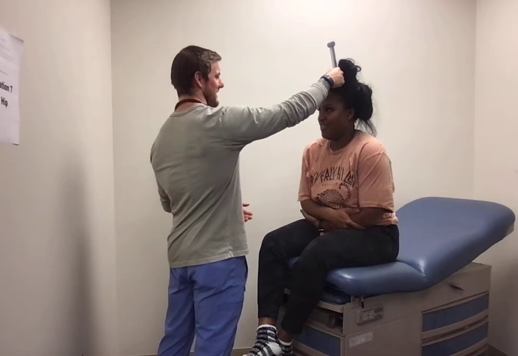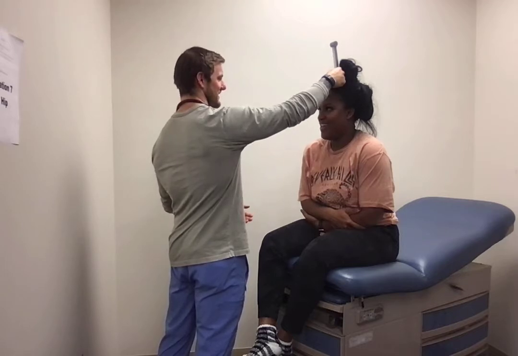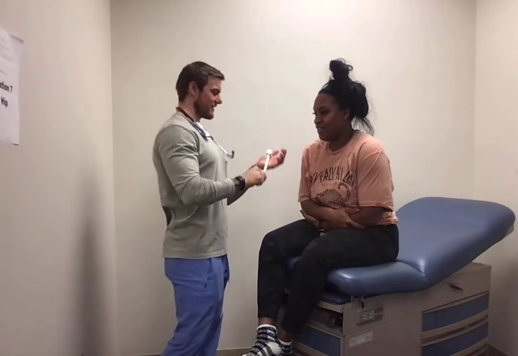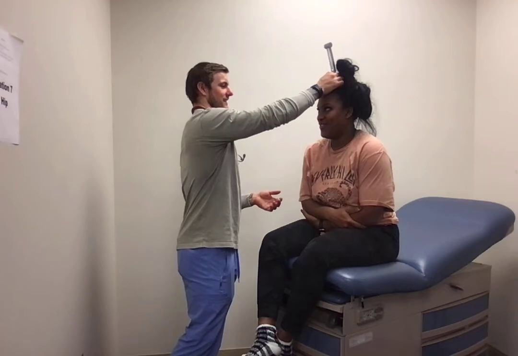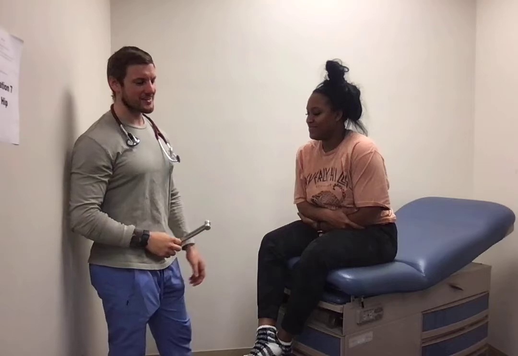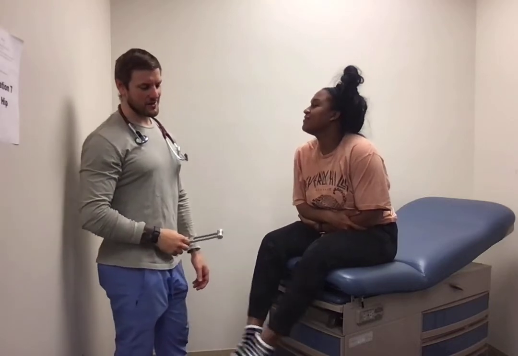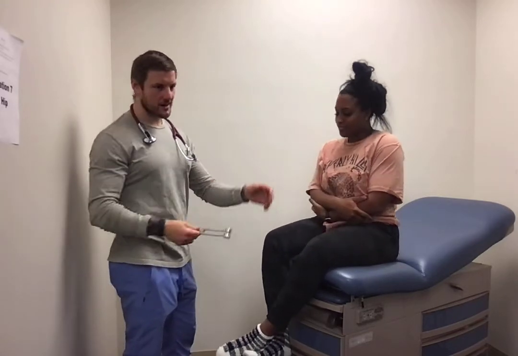You feel it on both sides? The vibration? On both sides? Yes. Okay, so that's testing for lateralization of her hearing acuity. If she felt it more on one side, that would be a positive Weber test.